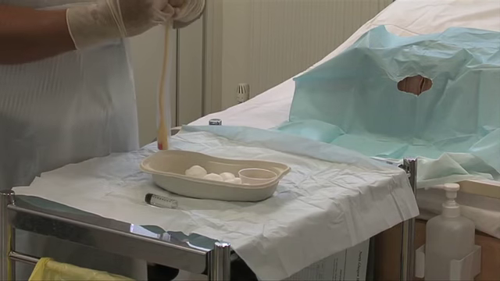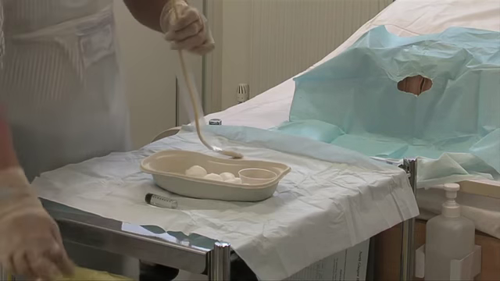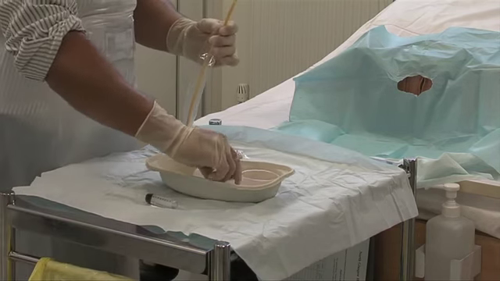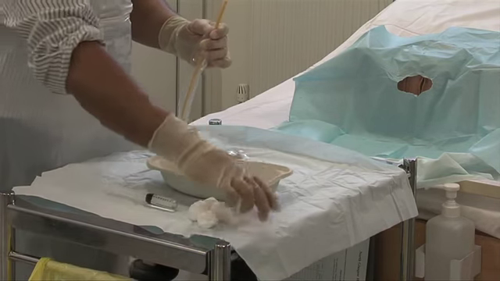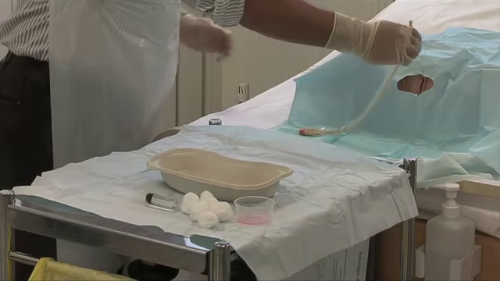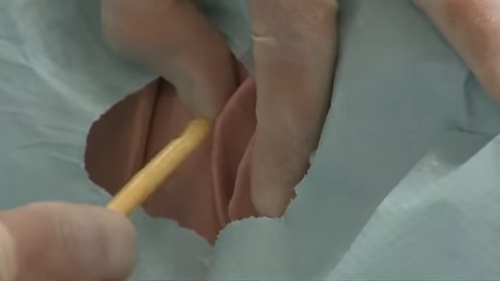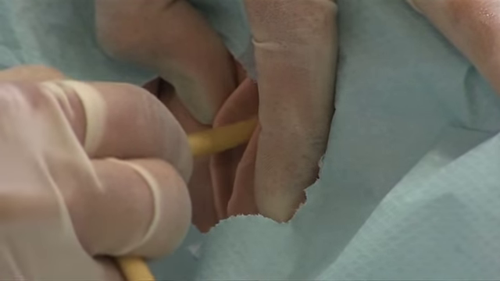Begin by carefully removing the plastic covering from the catheter. Introduce the tip of the catheter into the urethral orifice in an upward and backward direction.